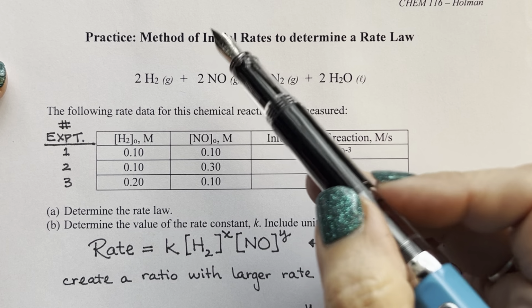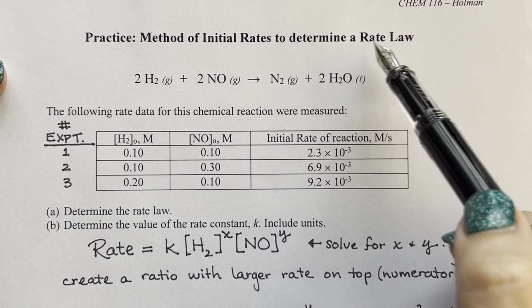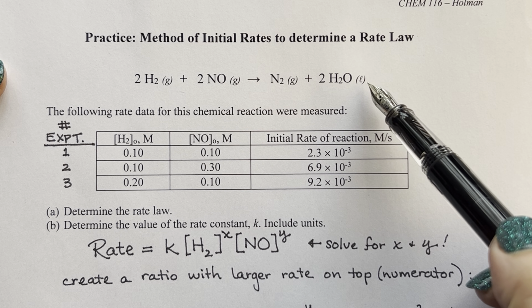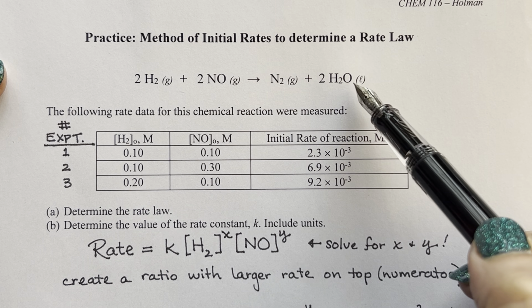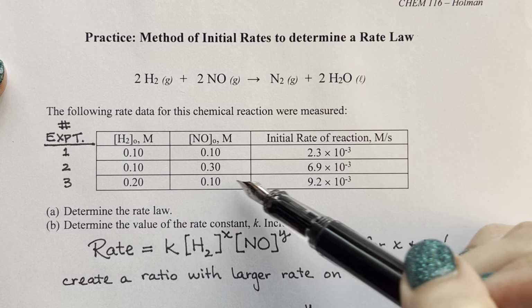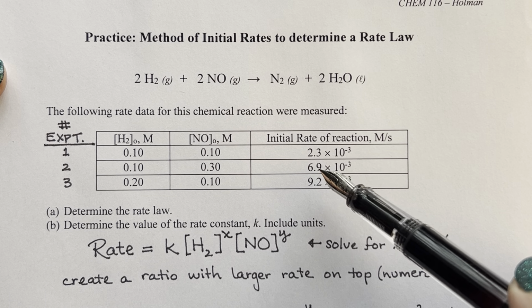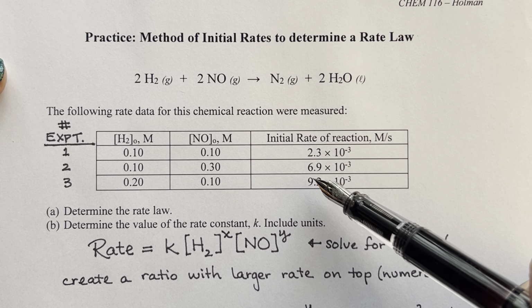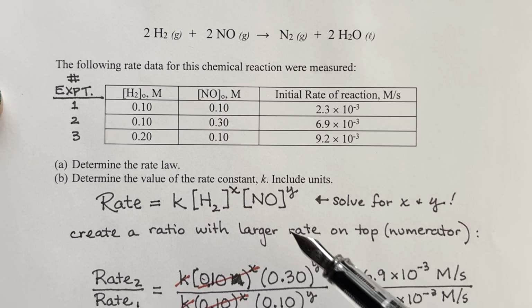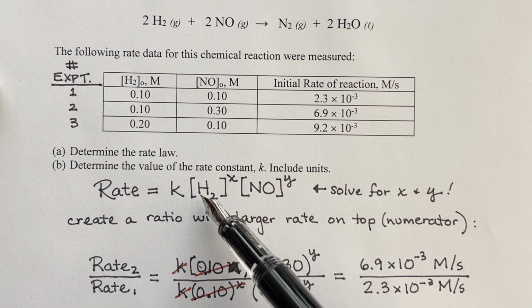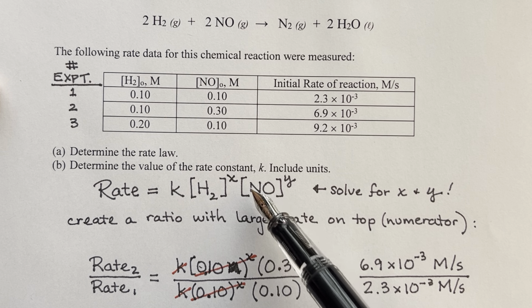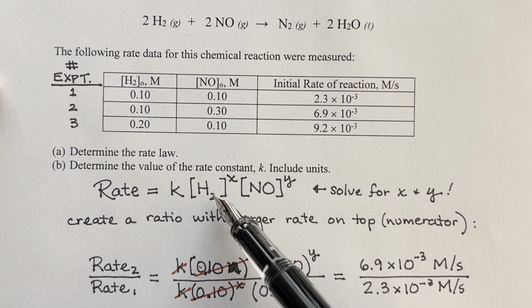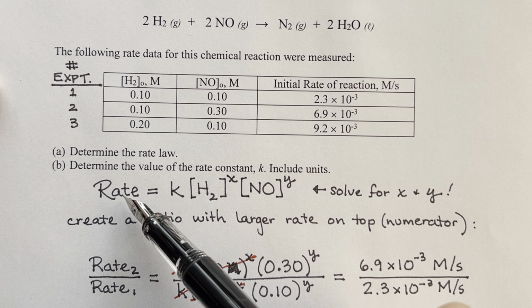This has been the method of initial rates to determine a rate law for a chemical reaction. You're always given the chemical reaction. You are always given the data, and then it's your job to analyze the data and discover the influence of changing the concentration of each one of these species and seeing how it affects the rate.